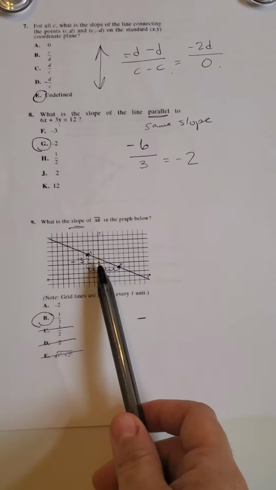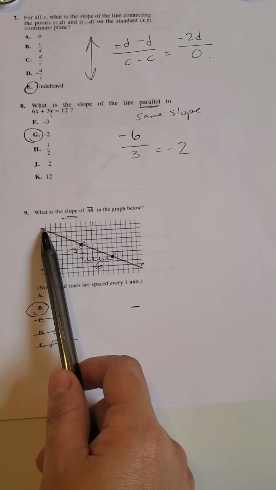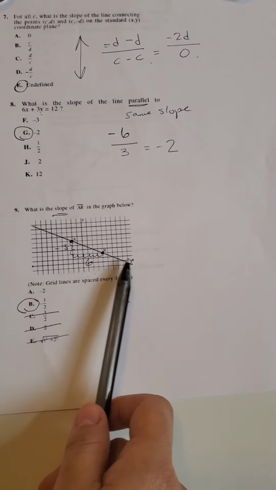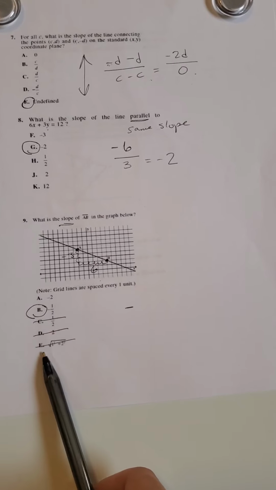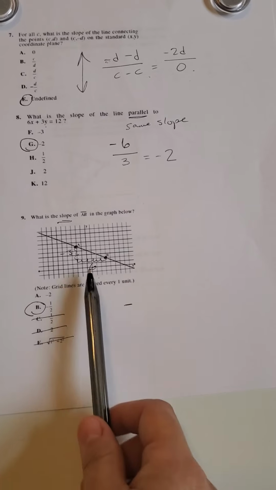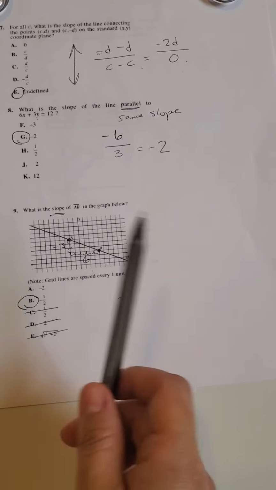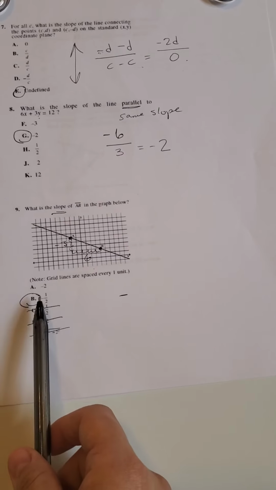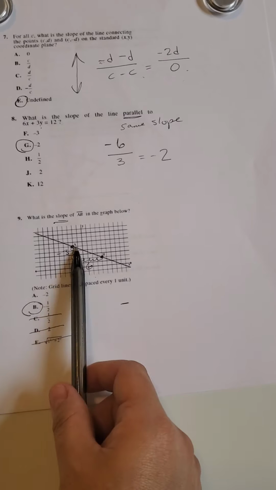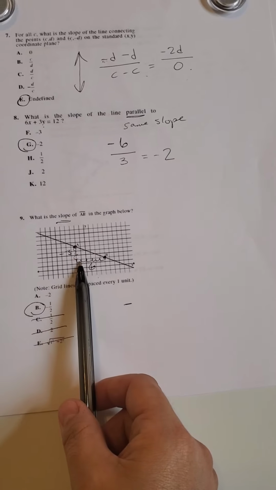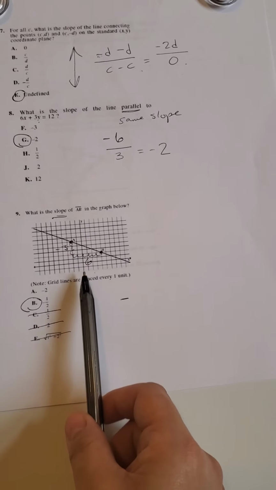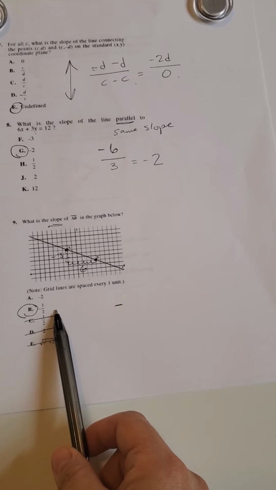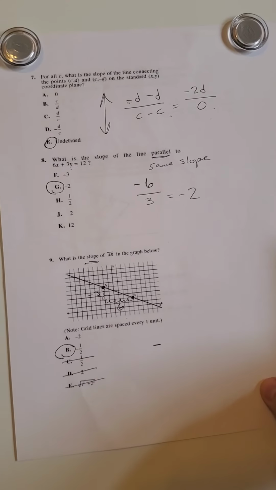Number 9, they want to know the slope of AB. If I notice it's going down from left to right, so I know it has to be negative. So I can rule out C and D, and I can rule out E, because E would be if they want to know the length of AB. I don't want to know length, so I can mark it out. And so I know it's either A or B. I count down 1, 2, 3, over 1, 2, 3, 4, 5, 6, till I get to B. Negative 3 over 6 reduces to negative 1/2, so my answer is B. Okay?